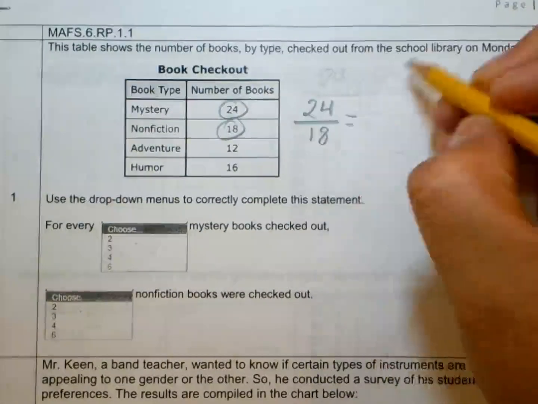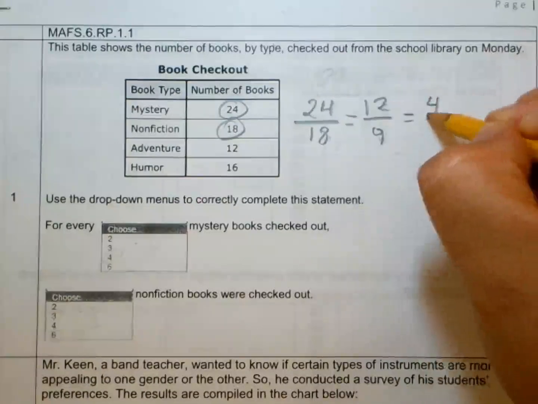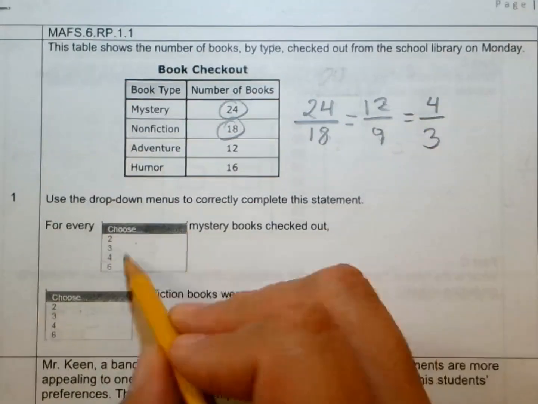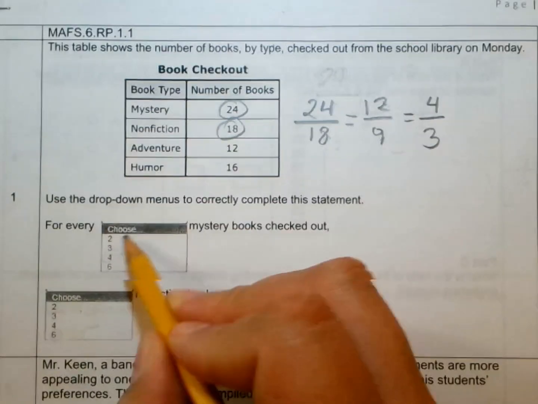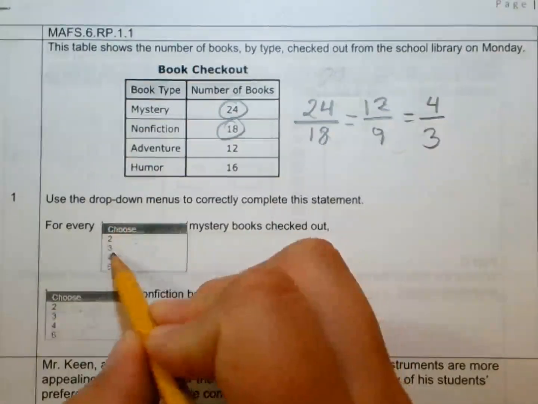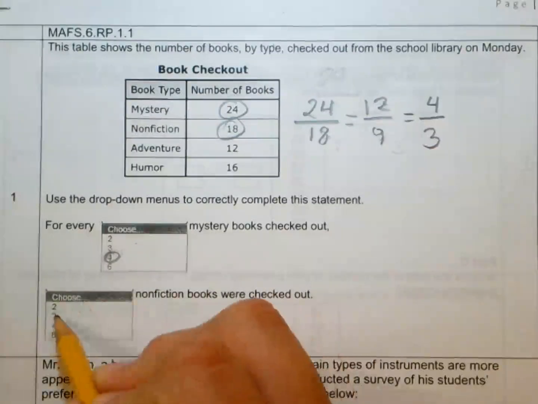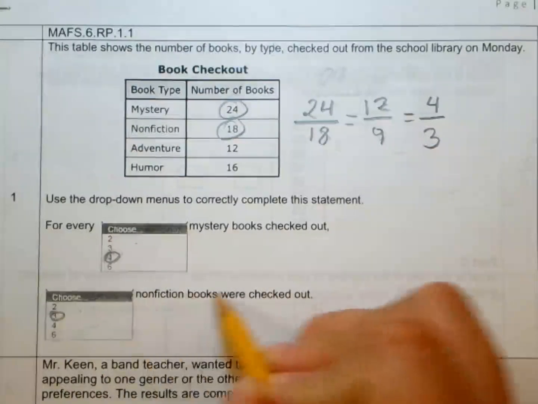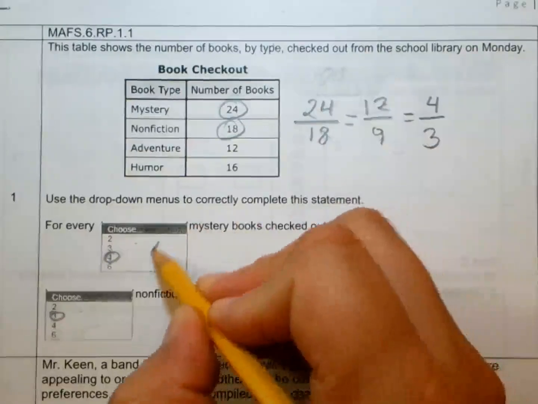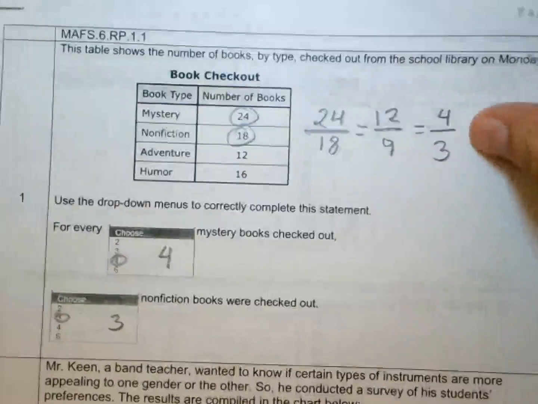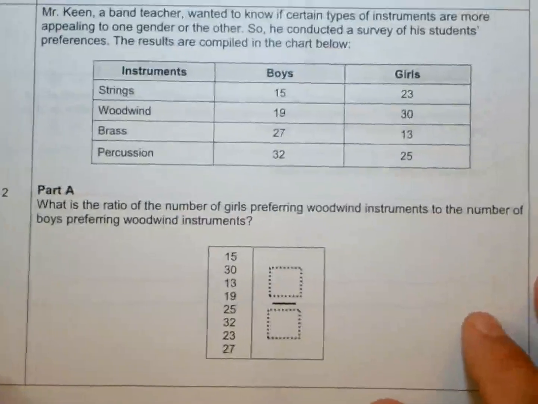Now we're going to divide these two numbers by 3: 12 divided by 3 equals 4, and 9 divided by 3 equals 3. So we go back to our question, and we select: for every 4 mystery books checked out, 3 non-fiction books were checked out. This is question number 1.